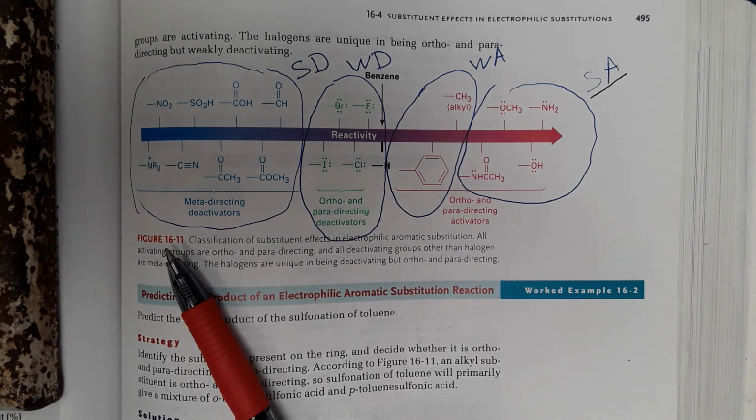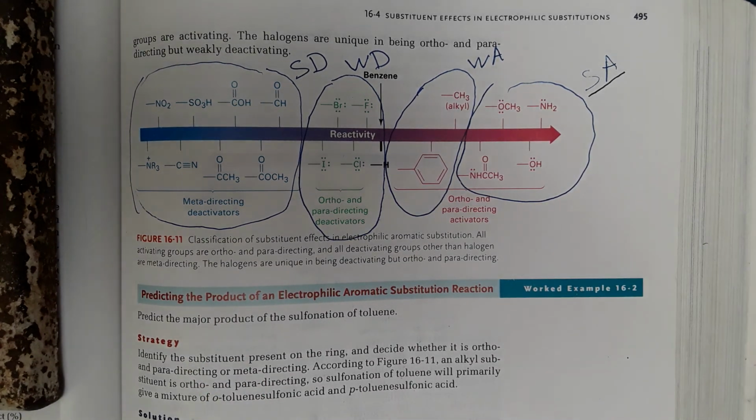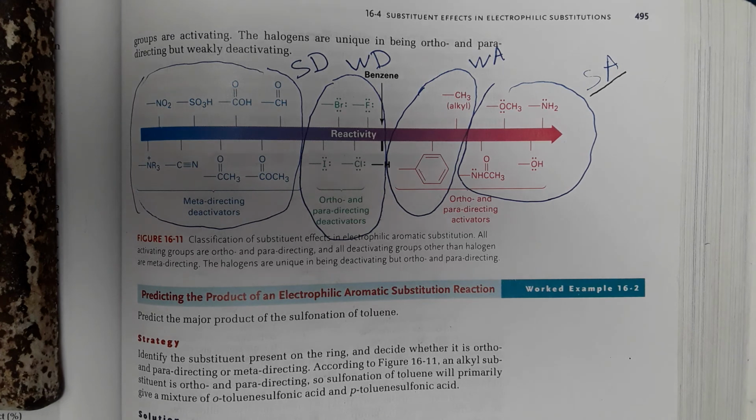The other thing that I wanted to show you is on the previous page. So if you've got your textbook out, then keep it open, because in the next video we're going to look at the table that's at the bottom of the previous page.